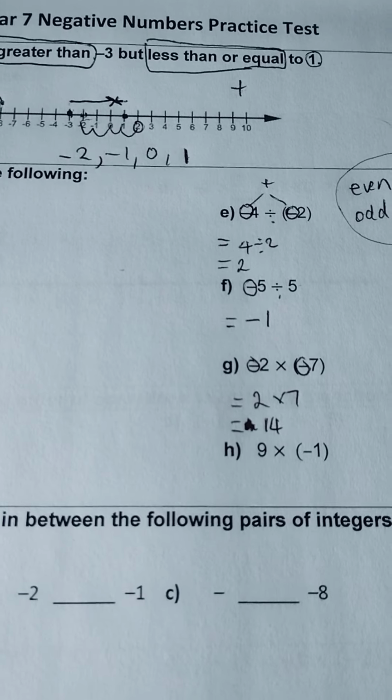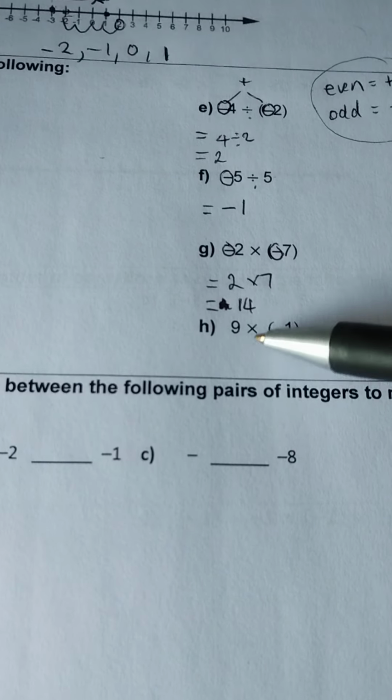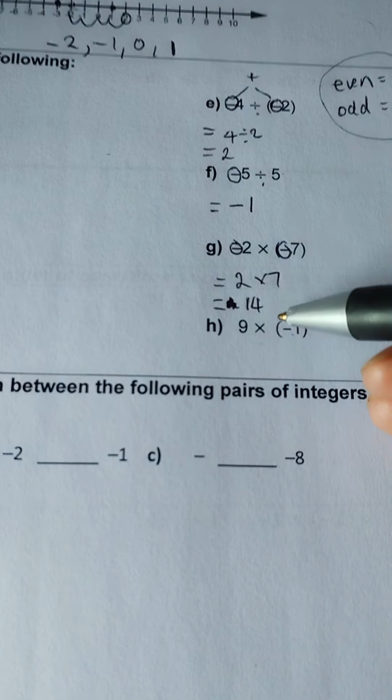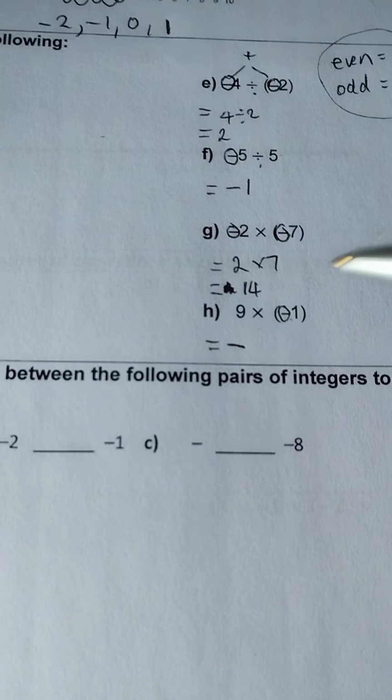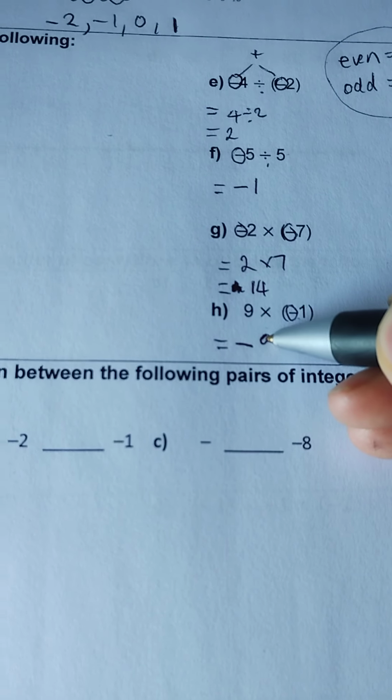And with H, I can see my operation is multiplication. I've got 1 negative in the whole thing. So 1 negative is an odd number. So my answer will be negative. And then 9 times 1 is just 9.